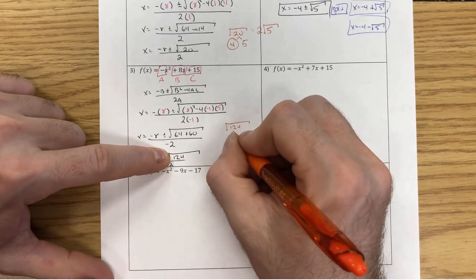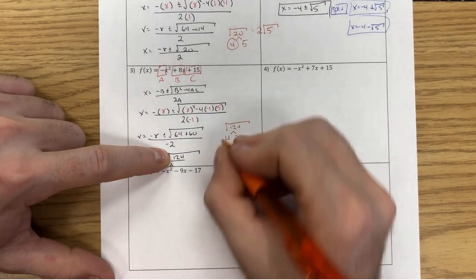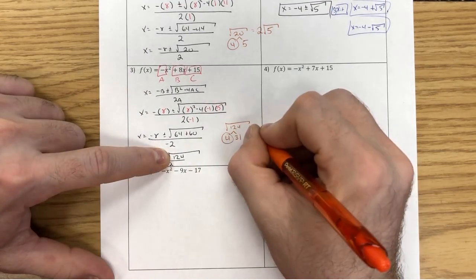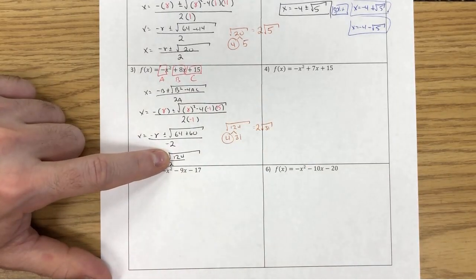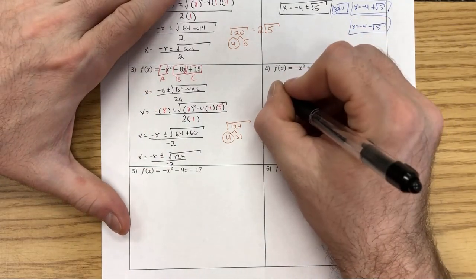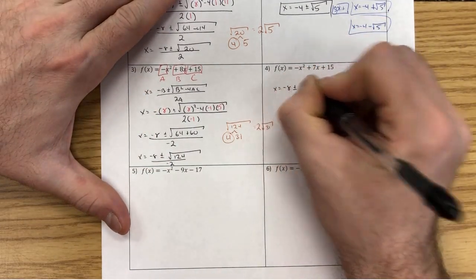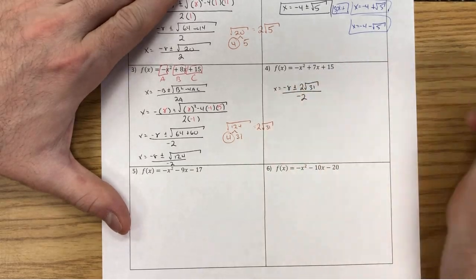So I noticed in this case, 4 goes into 124, which is going to be 31. I can take the square root of 4, which is 2. I cannot take the square root of 31, which means that can be broken down into x equals negative 8 plus or minus 2 square root of 31 all over negative 2.